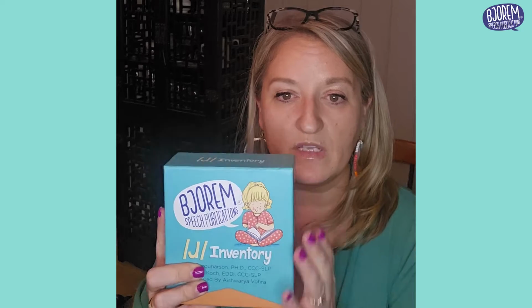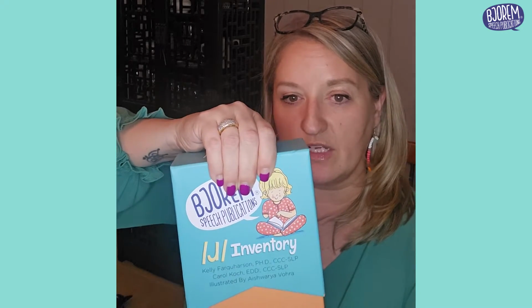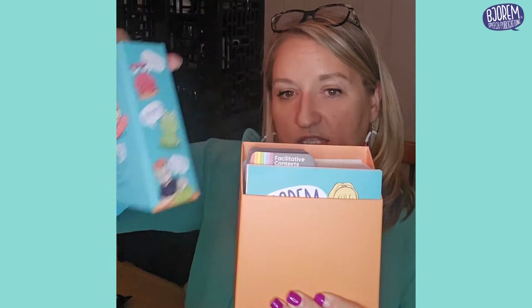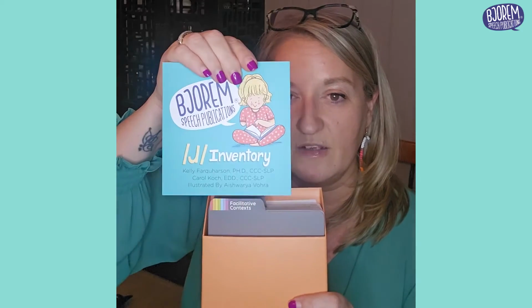So once you open the Bjorem Speech inventory deck, you'll see it is organized just like every other product from the Bjorem Speech team. You will see an insert, and I'll talk about this in a second. And then there are several tabs organizing the cards. So the first tab says Facilitative Context. The second tab says Vocalic R. The third tab says R Clusters. And the fourth tab says Dialect Sensitive.